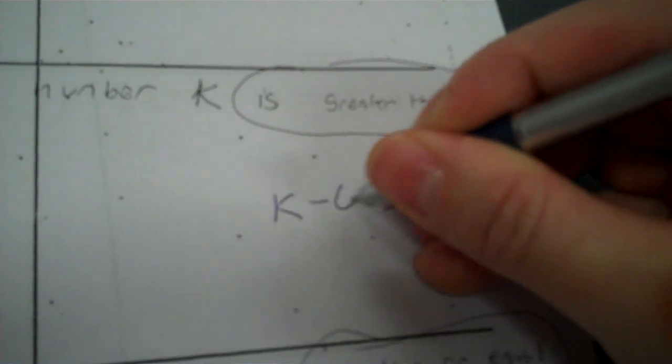6 less than a number K is greater than 13. Okay, so it just says greater than. So you're going to put the greater than sign at 13. Now you're going to put K over here, but 6 less than means -6, so you want to put a -6 after your K, and that's it.